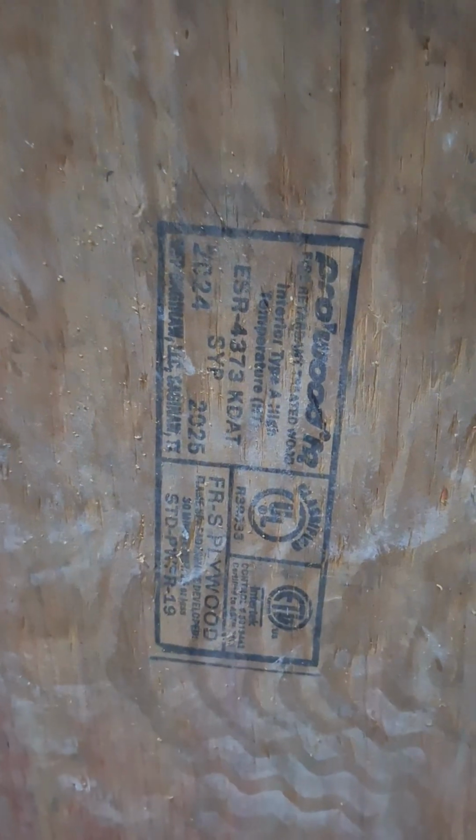And always make sure you got at least one UL stamp available, showing as much as possible. Make as many of them viewable as possible to the inspector, so that here's your UL stamp, so that the inspector can see that you're using fire treated blocking, because that is mandatory in all commercial jobs pretty much everywhere.